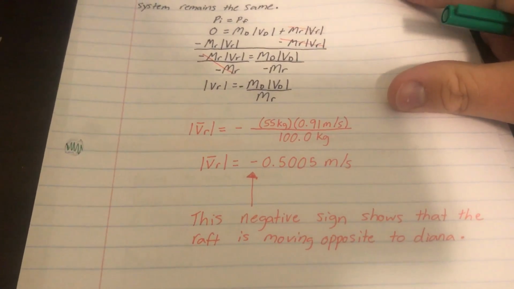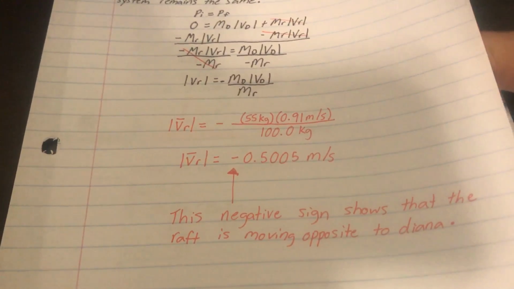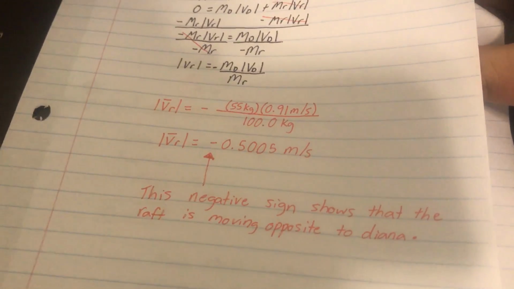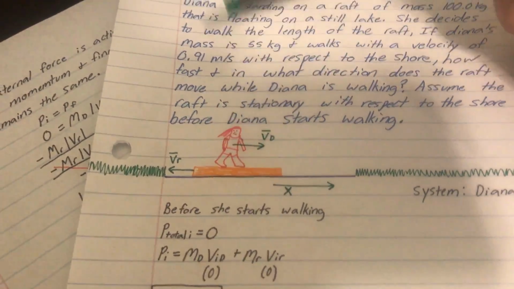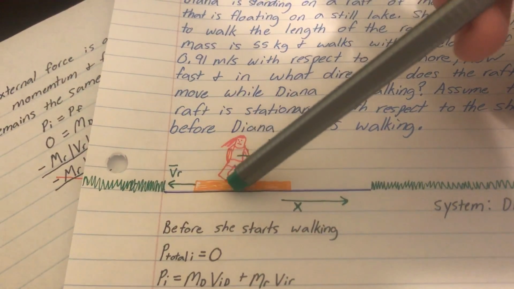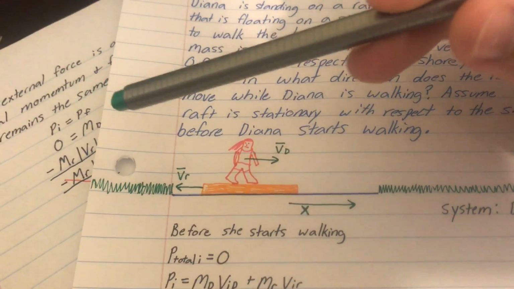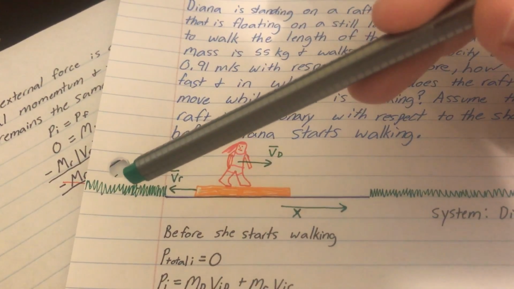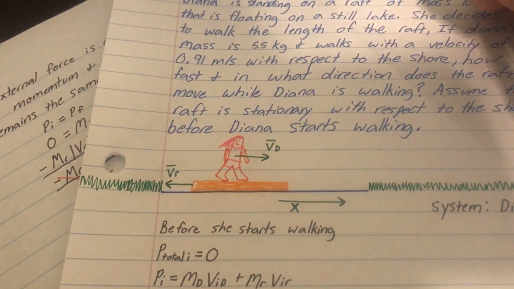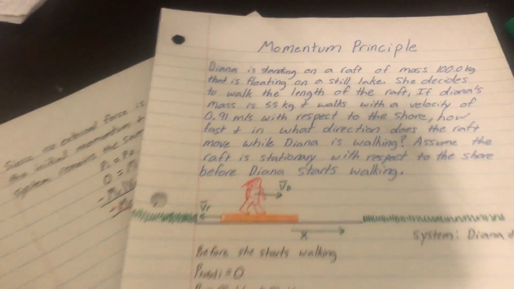I was still a little confused when I got a negative, but it makes sense if you look at the picture in the diagram: the negative sign shows that the raft is moving opposite to Diana. I looked at it as where Diana and the raft are standing is the origin, and as she walks this way, the raft is going to move this way. So it's going in a negative direction. She's going positive. So that is my momentum principle reassessment.